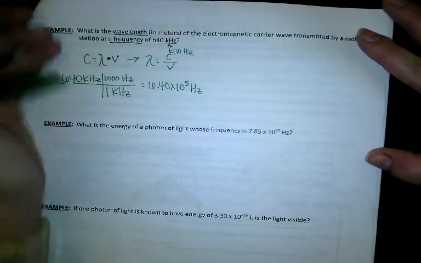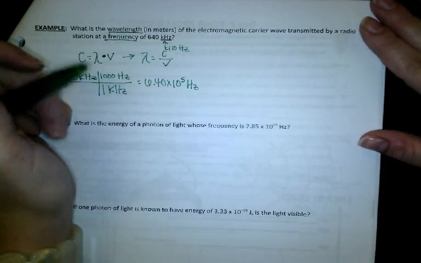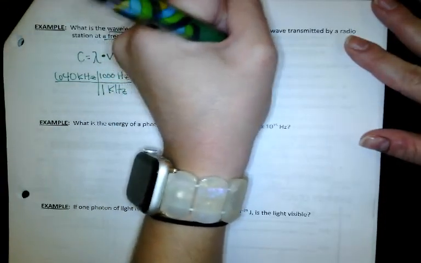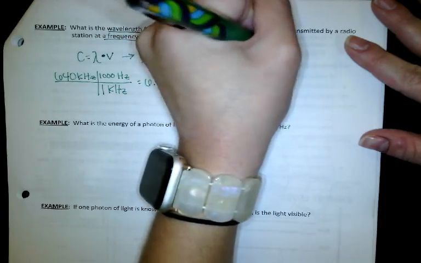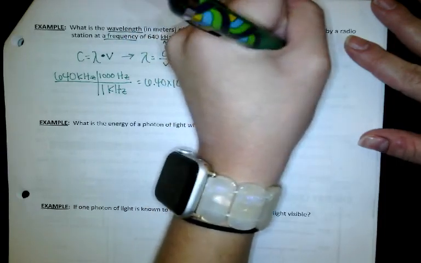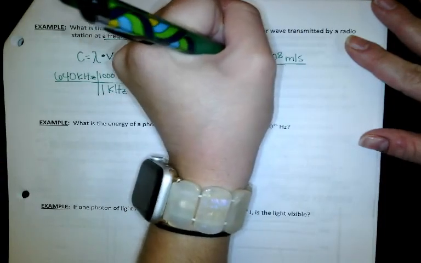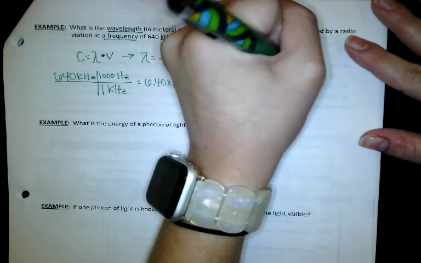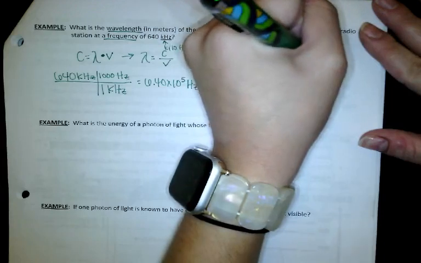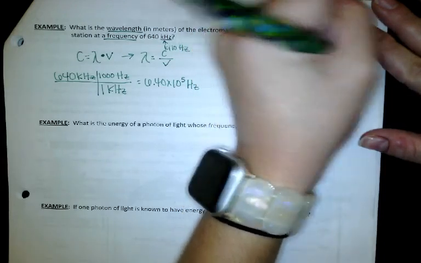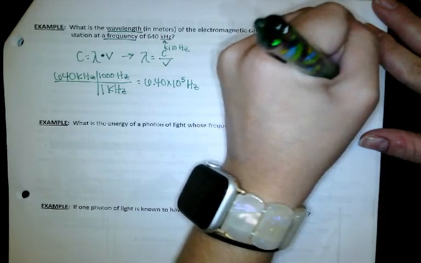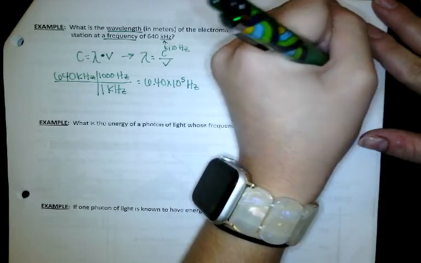So wavelength is 3 times 10 to the 8th meters per second divided by 6.40 times 10 to the 5th hertz. And so that's going to give me 470 meters, or 4.7 times 10 to the 2nd meters. Okay, so that's how big the wavelength is. That's a pretty big wavelength, 470 meters.